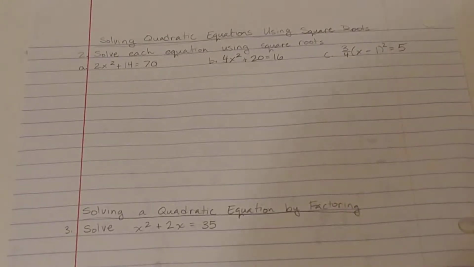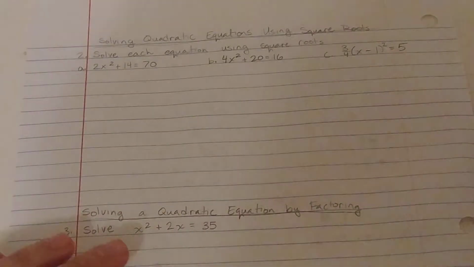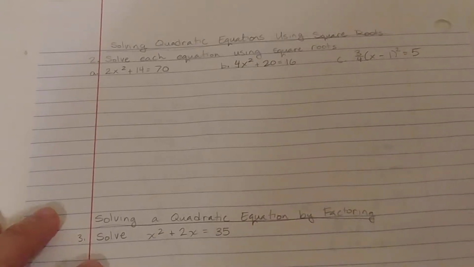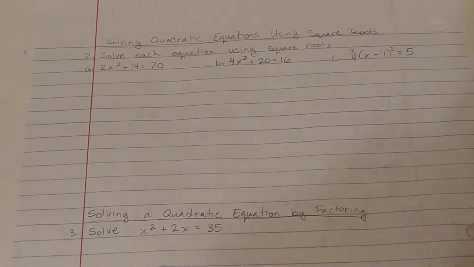All right, everybody. So this one is solving quadratic equations using square roots. Solve each equation using square roots. And we have 3 here. So 2x squared plus 14 equals 70. 4x squared plus 20 equals 16. And 3/4 (x minus 1) squared equals 5.